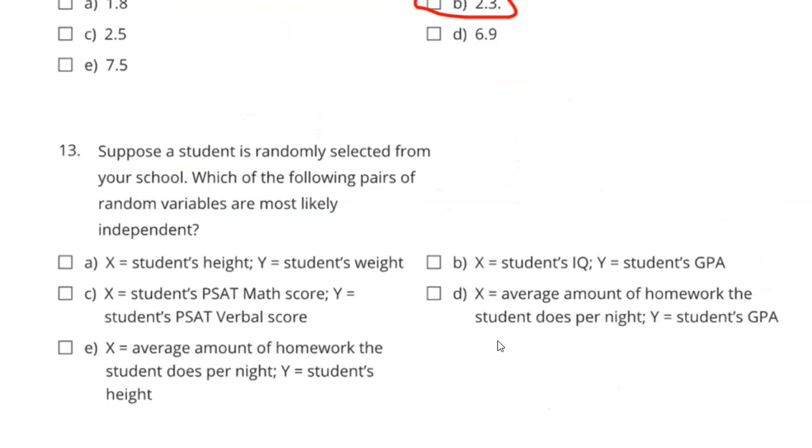Excellent. All right, suppose a student is randomly selected from your school, not Queens Metro. Which of the following pairs of random variables are most likely independent? We're looking for variables that do not affect each other in any way. Let's take a look at them and see which ones are going to be independent.